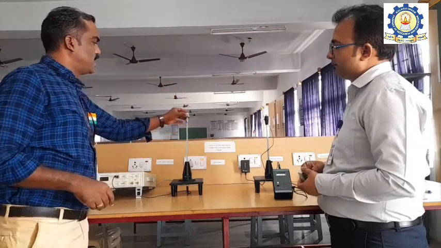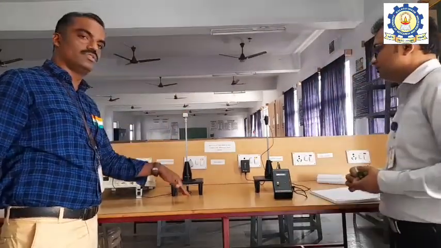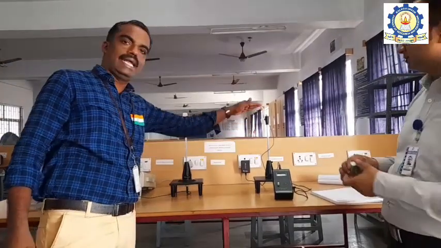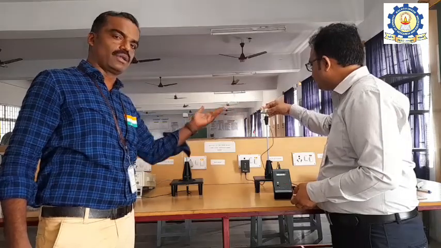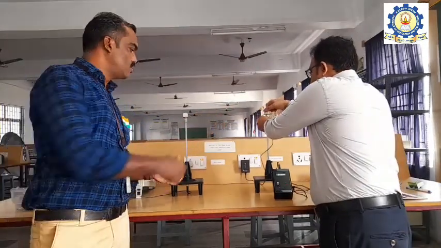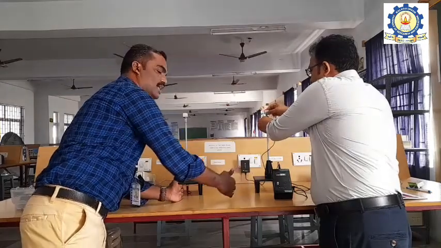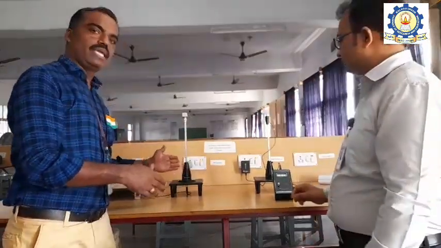So this is the half-wave dipole antenna connection here, and first of all you measure the transmitting antenna height, and similarly the receiving antenna height will also be measured, and it will be connected to either the half-wave dipole antenna or the quarter-wave dipole antenna. Here, first of all you measure the distance between the transmitter and the receiver. And one more thing, both antennas will be placed in the same direction.